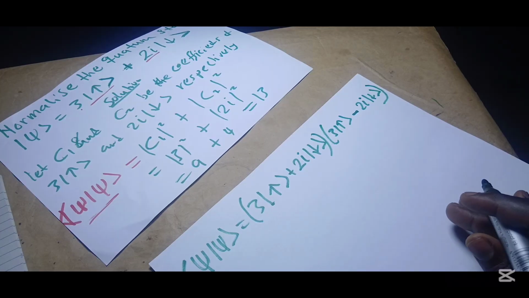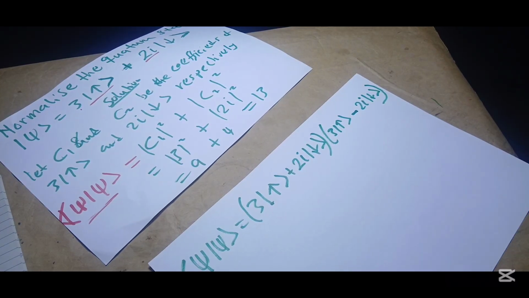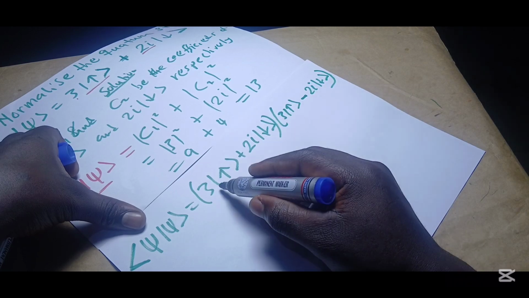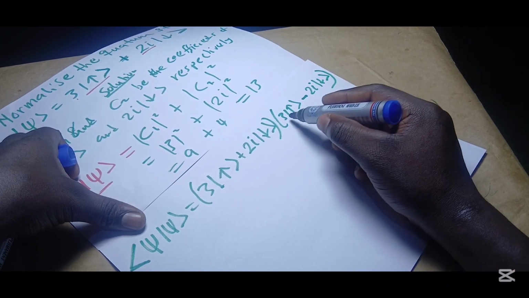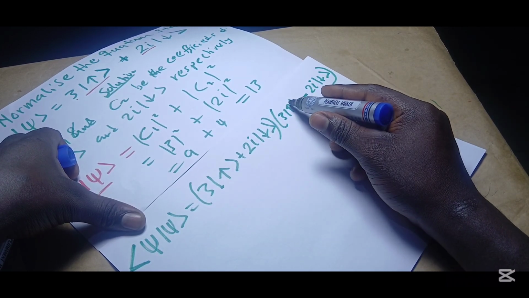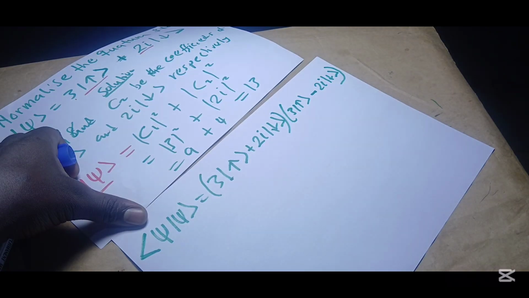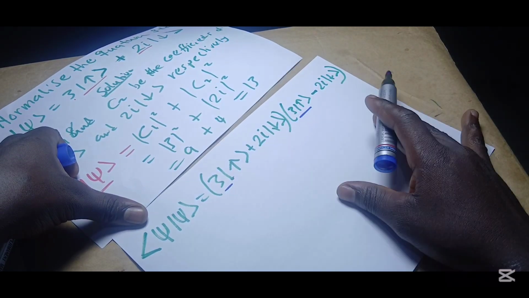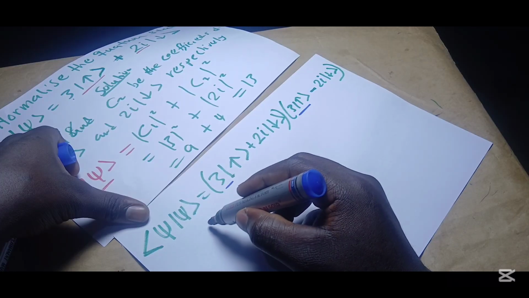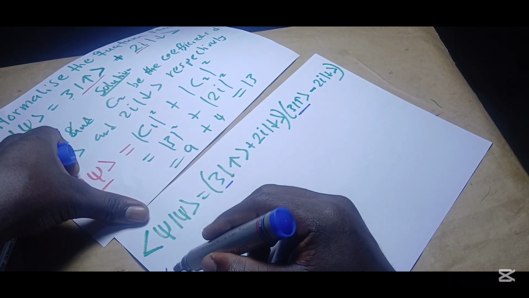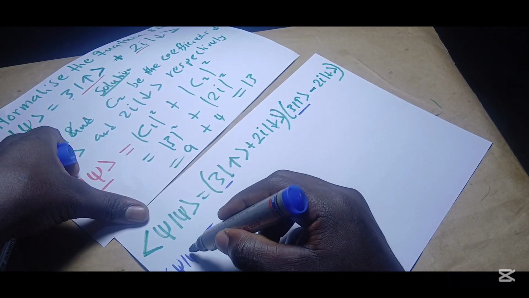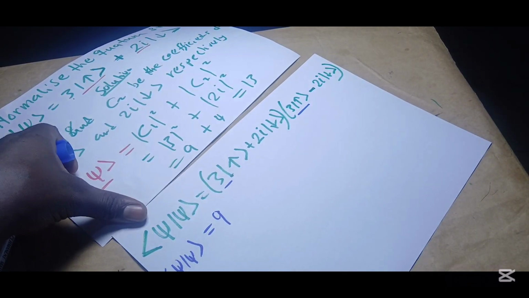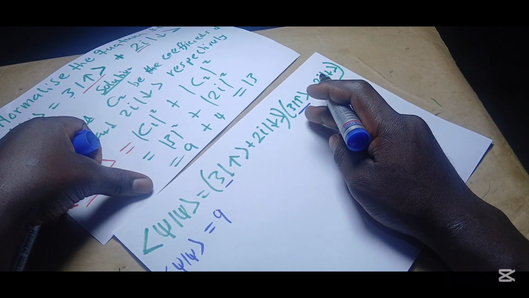So now let's expand it. So we have 3 spin up multiplying 3 spin up, right? So how do we write this? 3 by 3 should give us 9, right? So this should be equal to ⟨ψ|ψ⟩ equals 9. So 9, we have 2 spin ups, right?